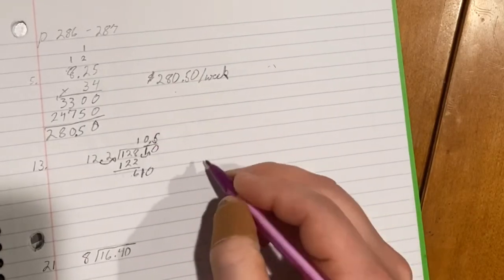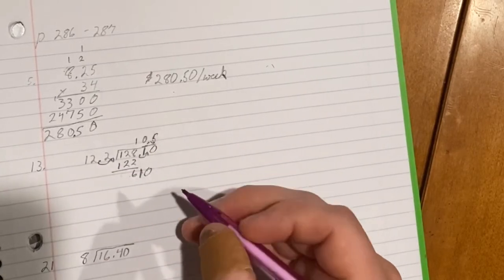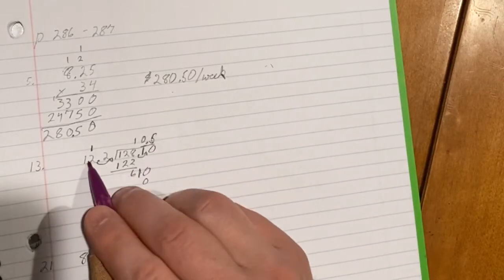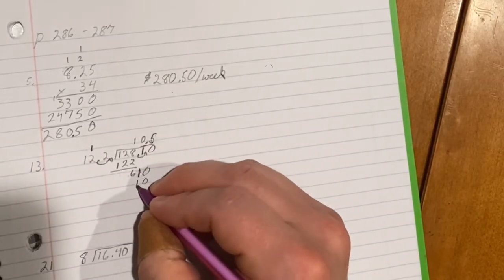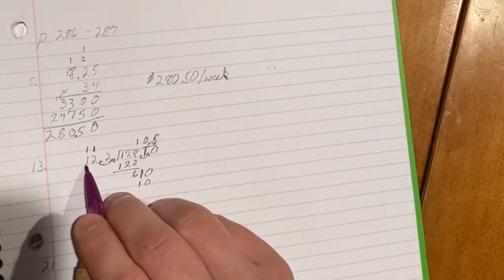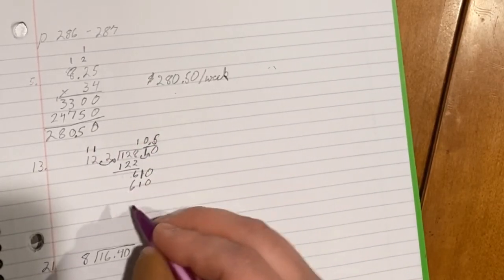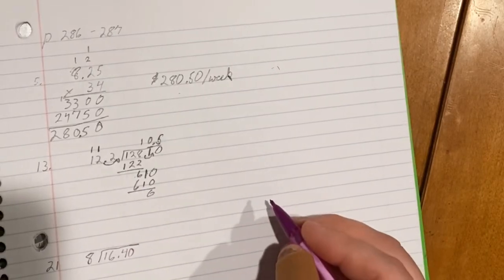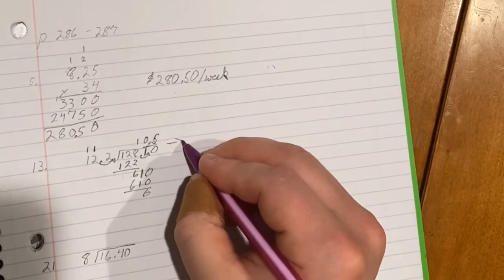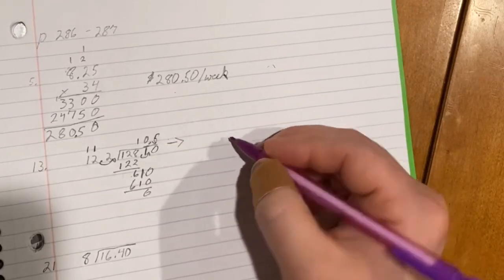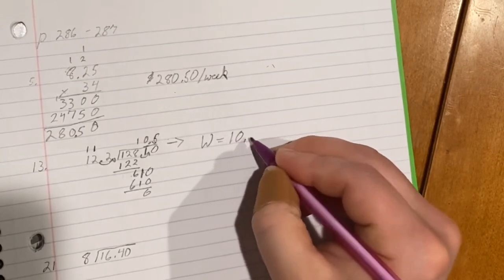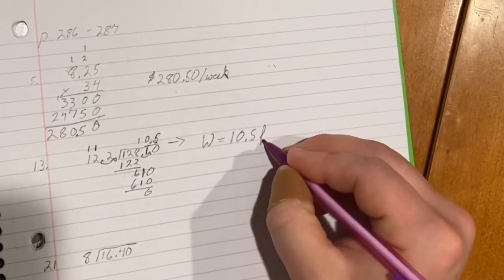Let's go ahead and try 5. 5 times 2 is 10, but we're going to go ahead and carry that 1. 5 times 2 is 10, 11. And I'm going to carry another 1. 5 times 1 is 5, plus 1 is 6, and we get no remainders. So what were we looking for? We were looking for what the width was. So the width is equal to 10.5 feet.